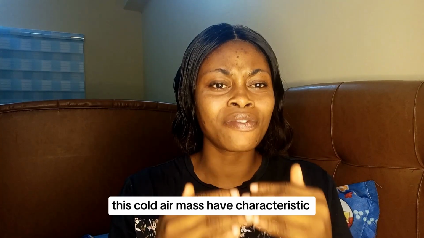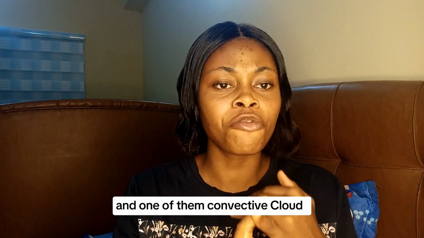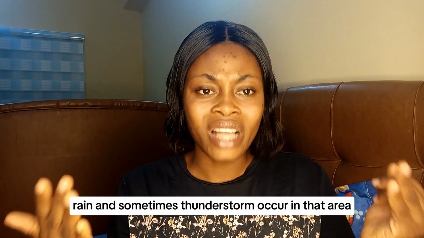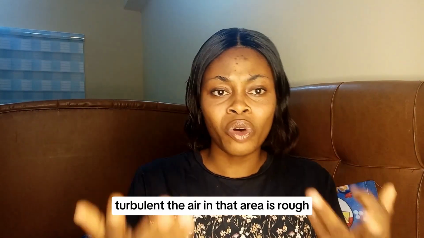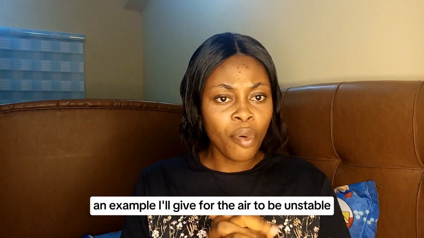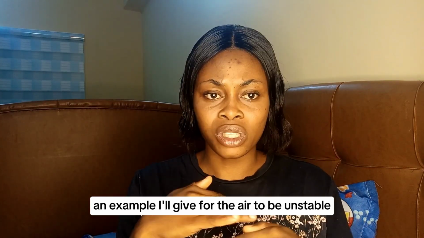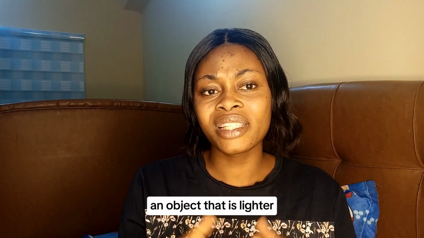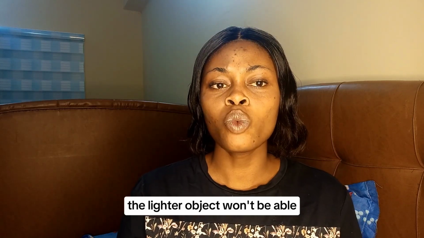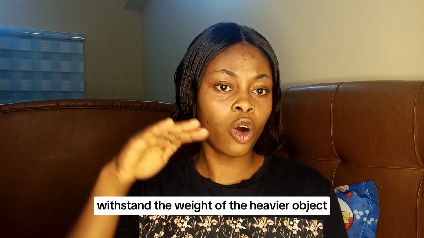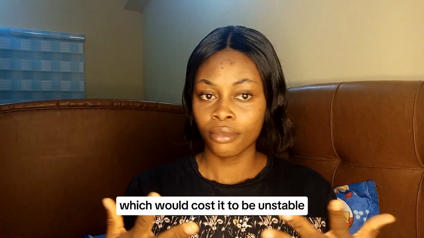These cold air masses have characteristics, and one of them is that convective cloud, showers, rain, and sometimes thunderstorms occur in that area. Turbulence: the air in that area is rough. They are unstable. An example I'll give for air being unstable is when you place a heavier object on an object that is lighter. The lighter object will not be able to withstand the weight of the heavier object, which will cause it to be unstable.